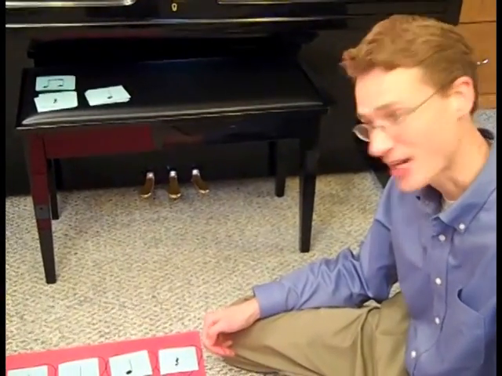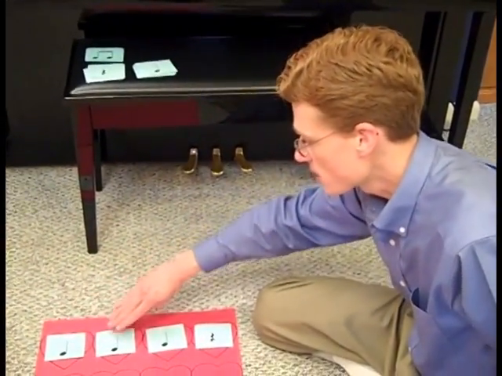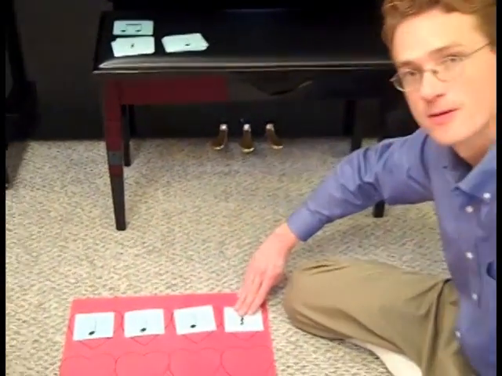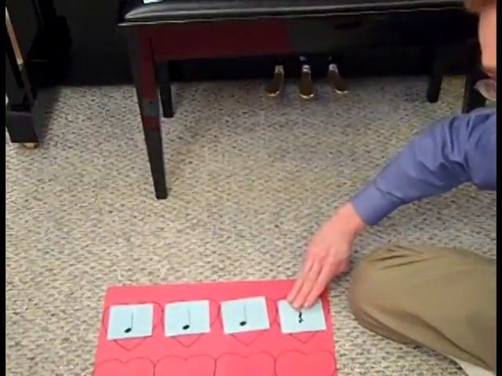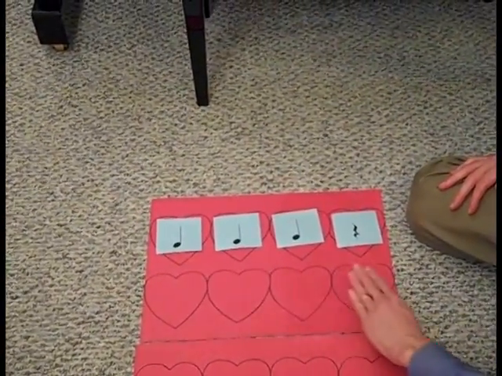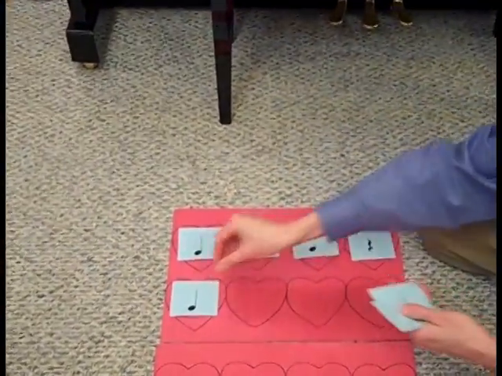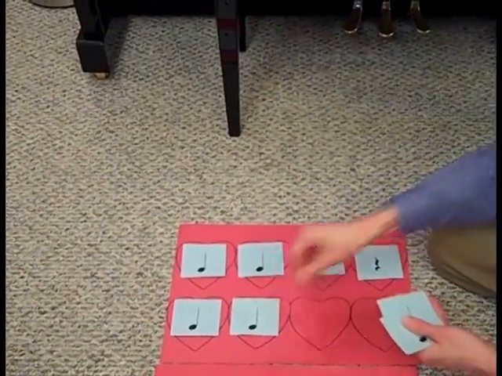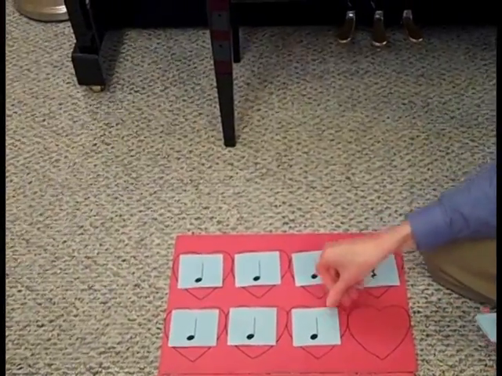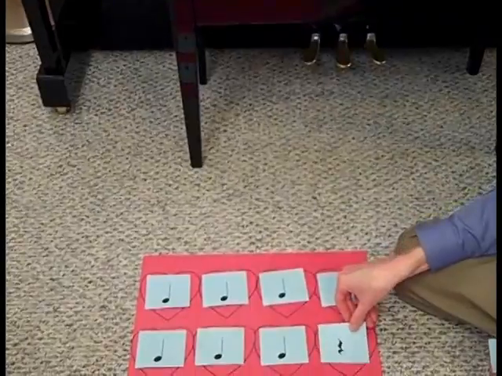It's time for the second row. Now, we've already done hot cross buns. What comes next? Do you remember? Hot cross buns. That's right, it's the same rhythm again. So if you have these cards at home, you can try this yourself. But here's what it should look like. 3 quarter notes, followed by a quarter rest.